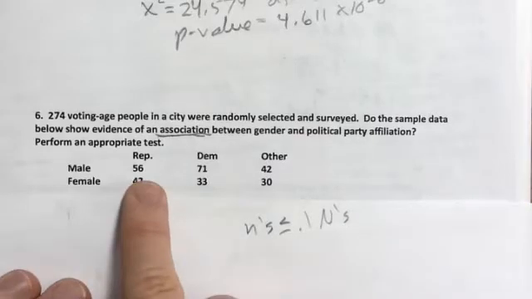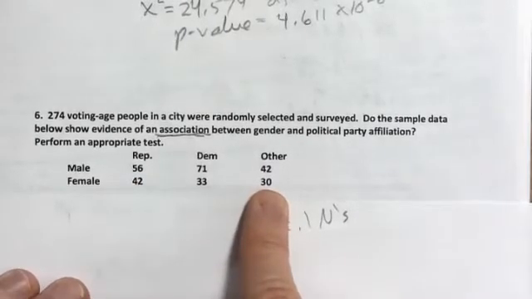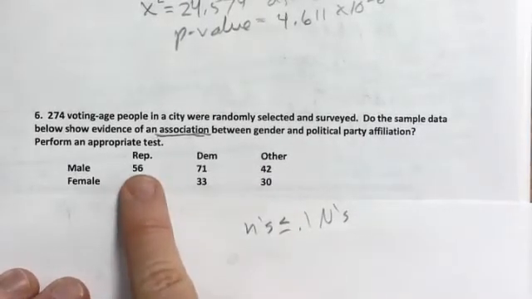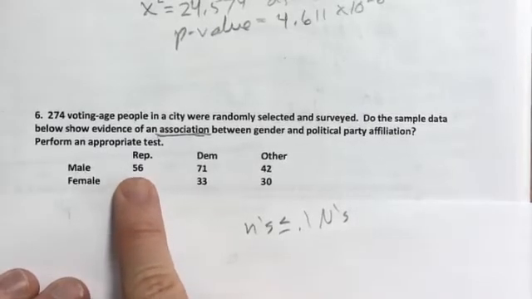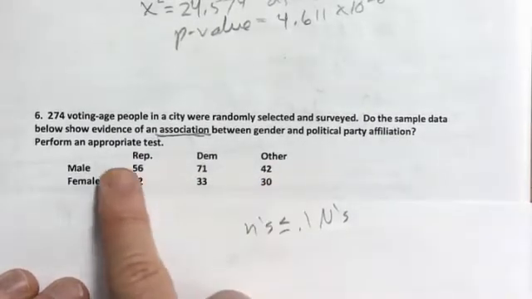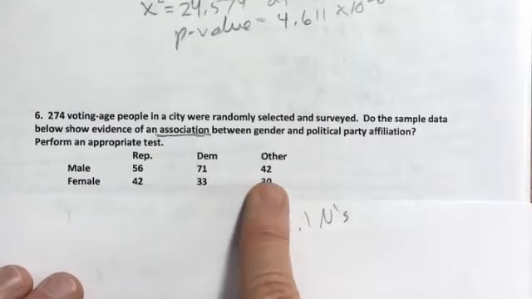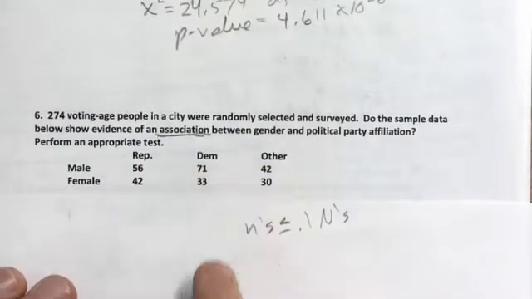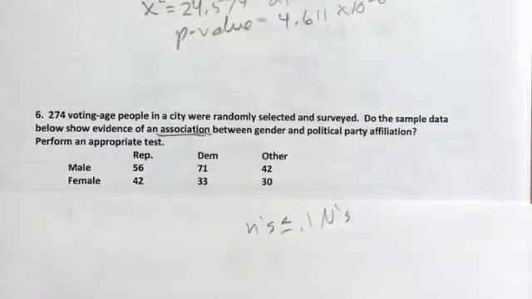Well, you notice this is categorical data. These numbers are not quantitative numbers. They're categorical numbers. They're counts in categories. And so that means chi-squared with this matrix. We're going to do a chi-square test, and it's a 2-way table, so we're going to do a test of an association.